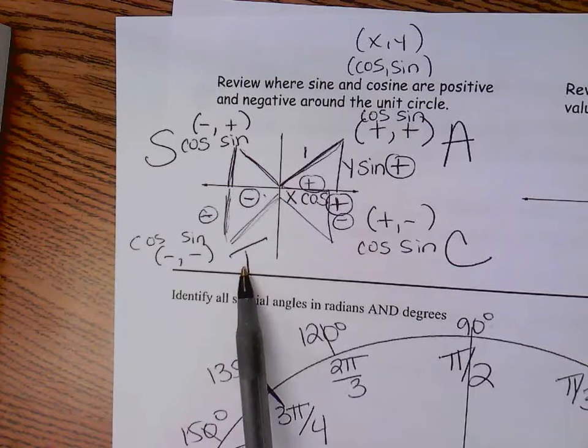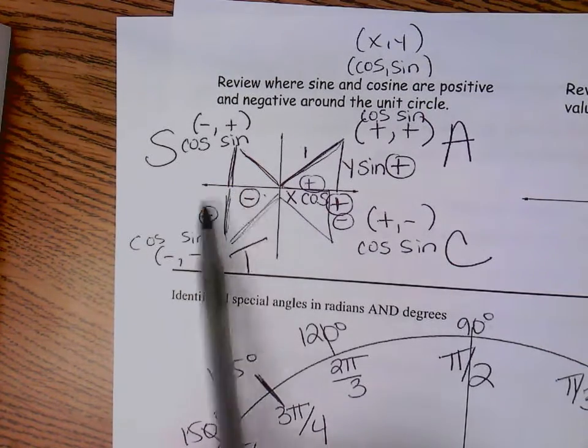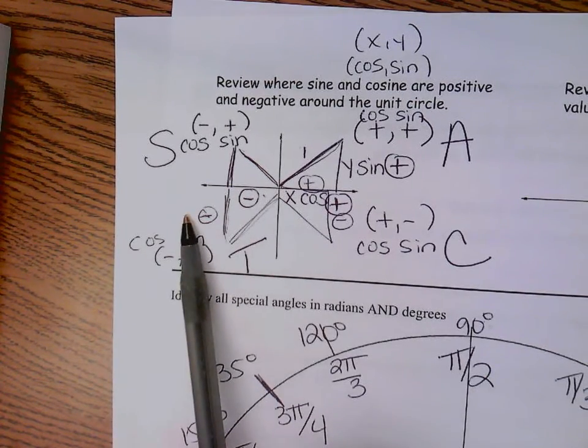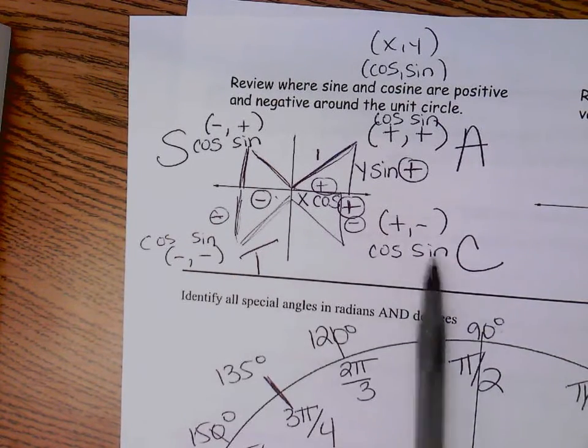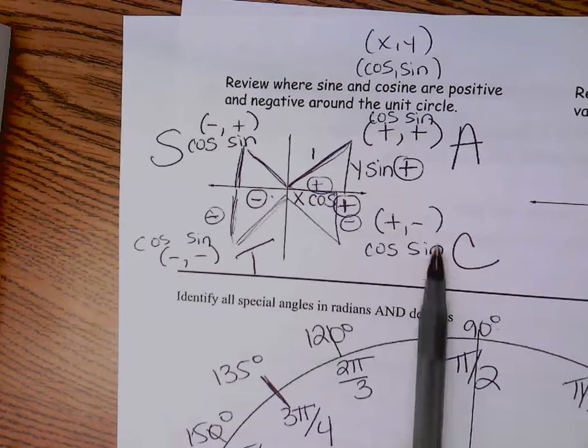Take refers to tangent because opposite over adjacent, a double negative would be positive for tangent. So tangent is positive in quadrant 3, and then cosine is positive in quadrant 4.